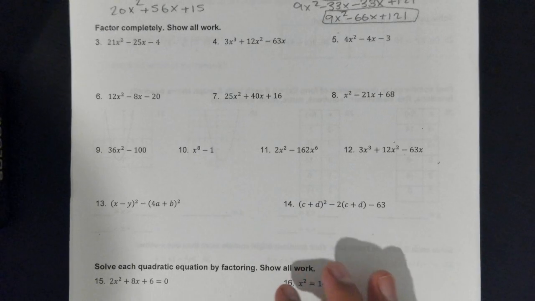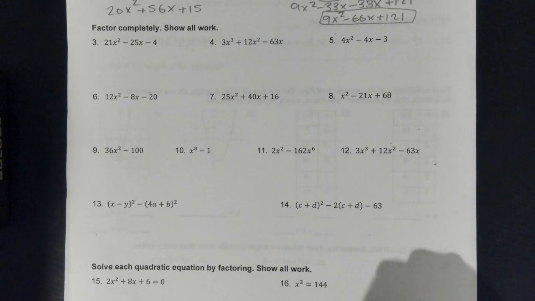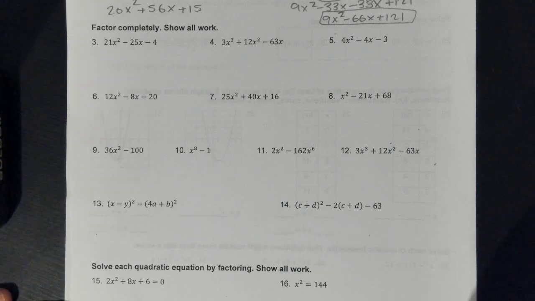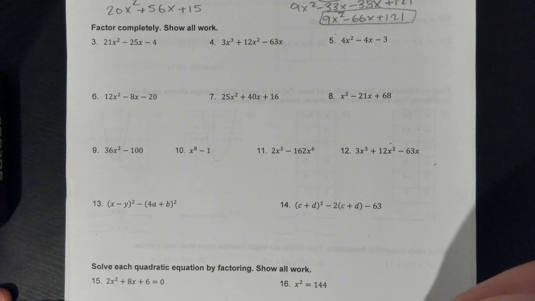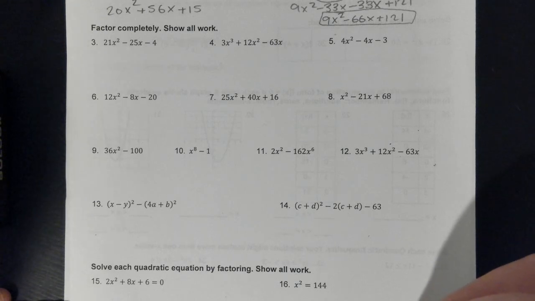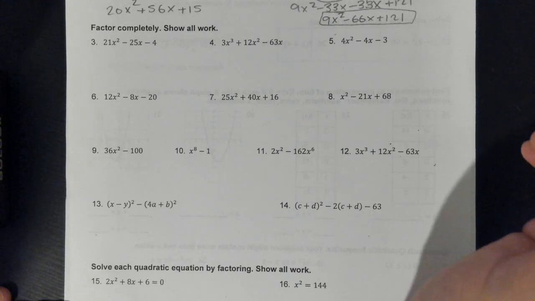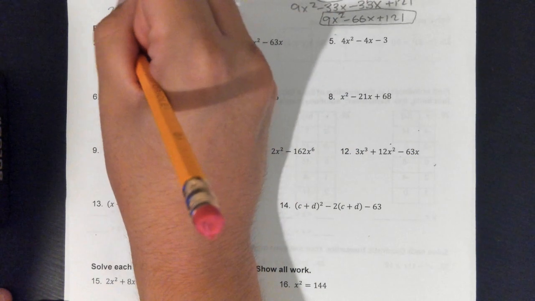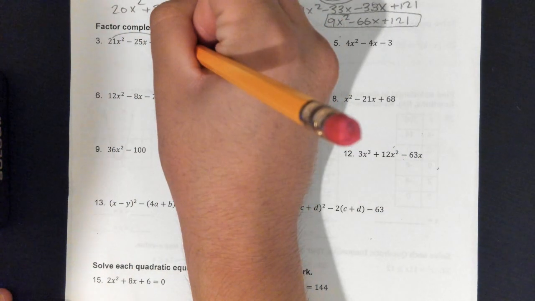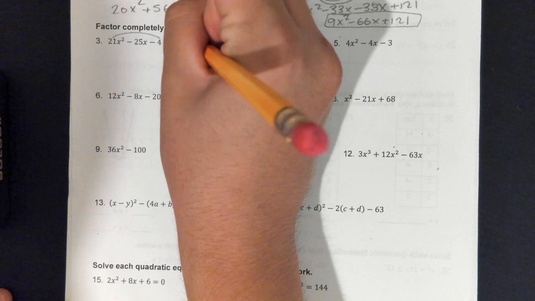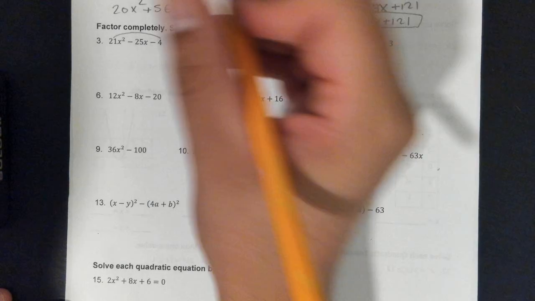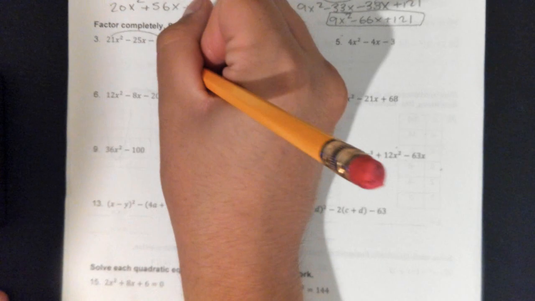Alright, so now for the next part, factor completely. Let's look at number 3. 21x squared minus 25x minus 4. So first, always check for GCF. On this one, we have no GCF other than 1. So let's split the middle term. So we have 21 times negative 4. That's going to be negative 84. And then we got to find two terms that multiply to negative 84, add up to negative 25.